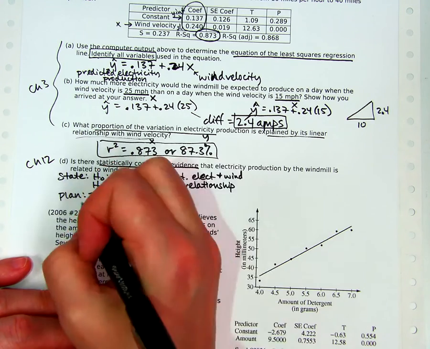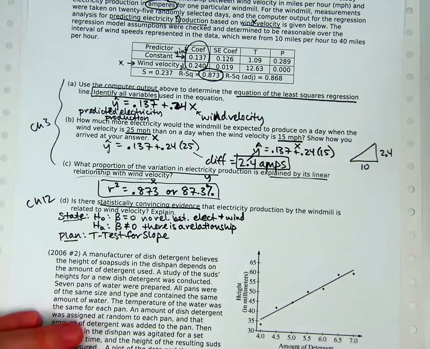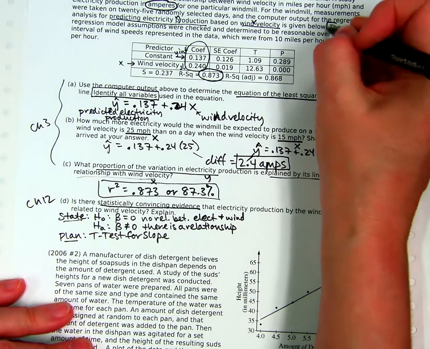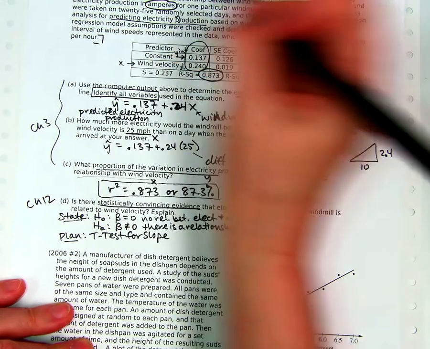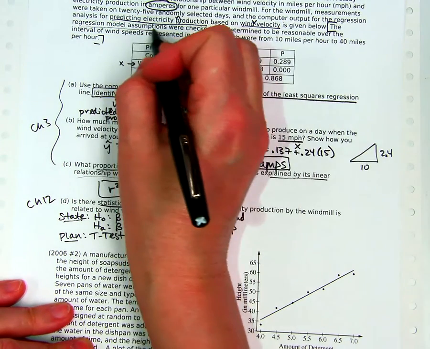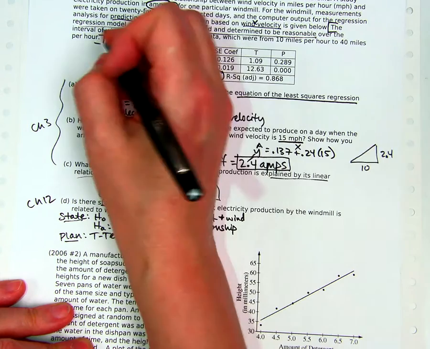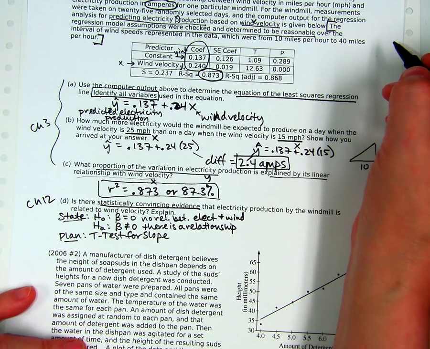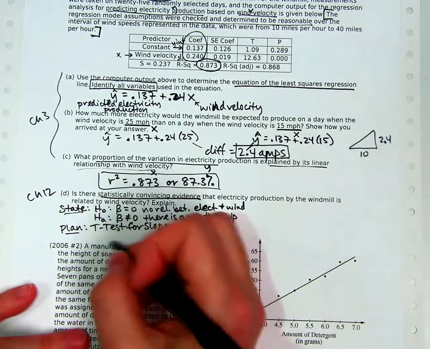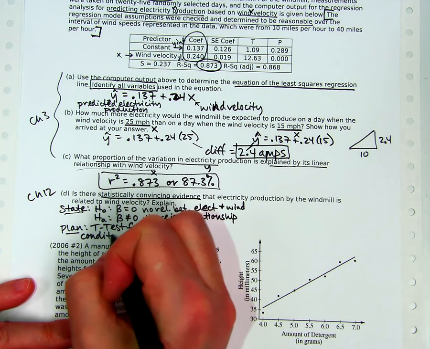And actually, I just realized they did tell us something about the conditions. If you read the paragraph carefully, this sentence is super important right here. The regression model assumptions were checked and determined to be reasonable. Oh my goodness, they checked the conditions for me. I don't have to do it. That's very nice. So I'm going to just say the conditions were checked, given, and I don't have to do them.